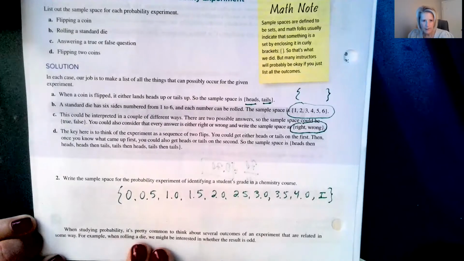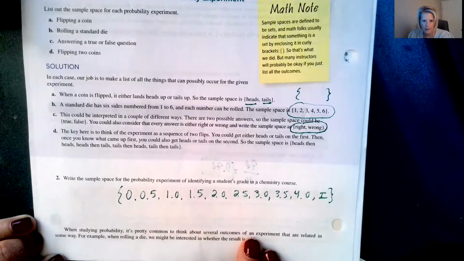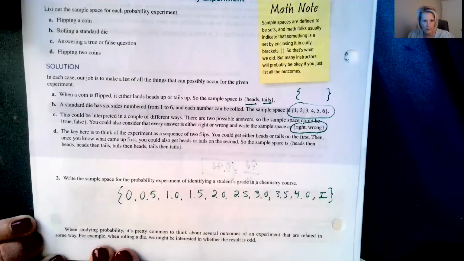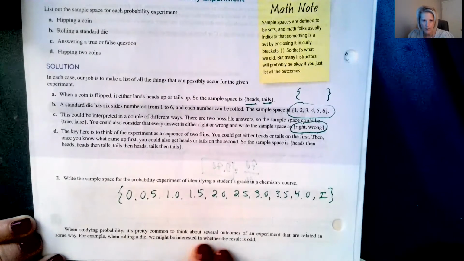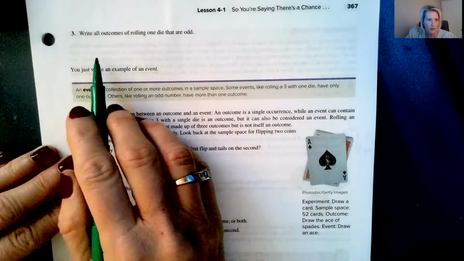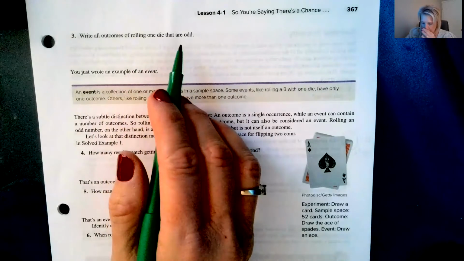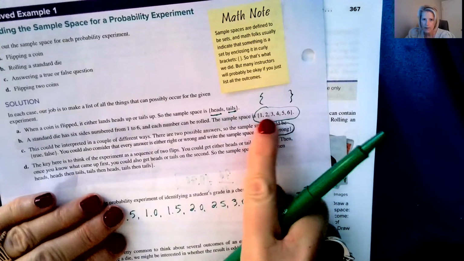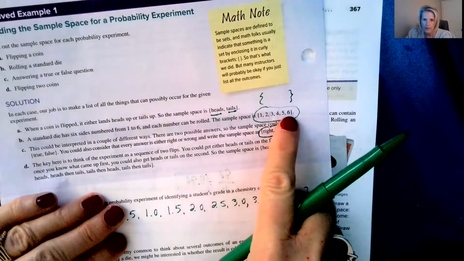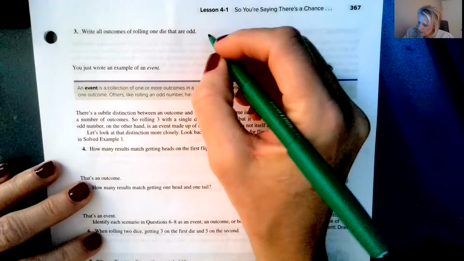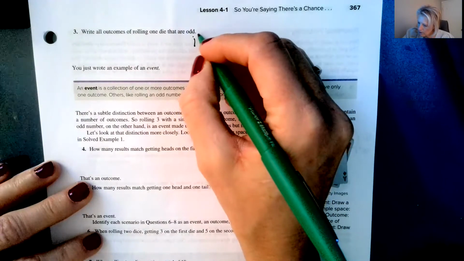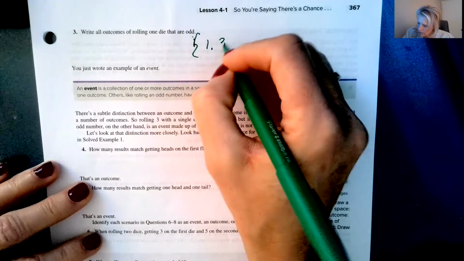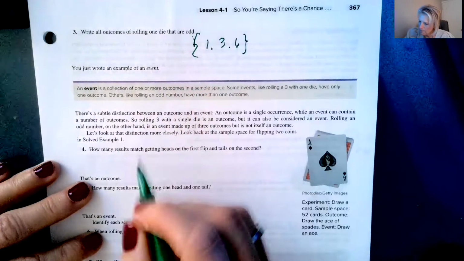So when studying probability, it's pretty common to think about several outcomes of an experiment that are related in some way. For example, when rolling a die, we might be interested in whether the result is odd. Write all the outcomes of rolling 1 die that are odd. So here are all the outcomes of rolling a 6-sided die. The ones that are odd are 1, 3, and 5. And so we're going to list those as 1, 3, and 5.